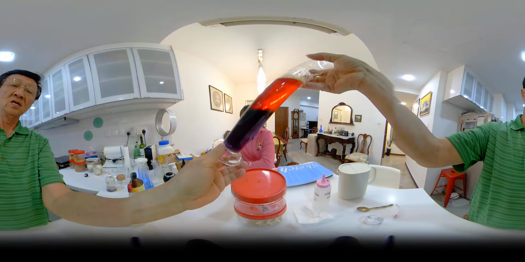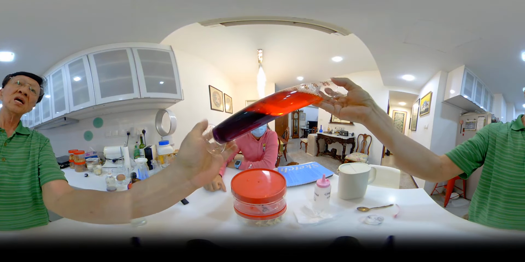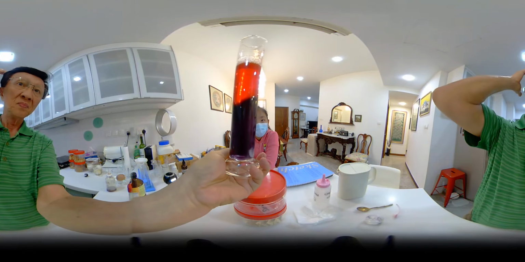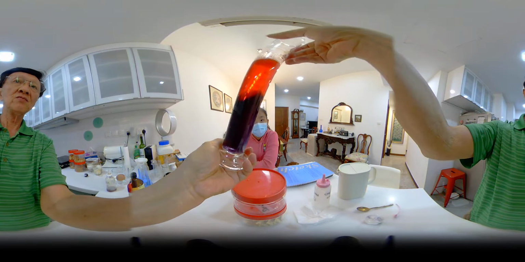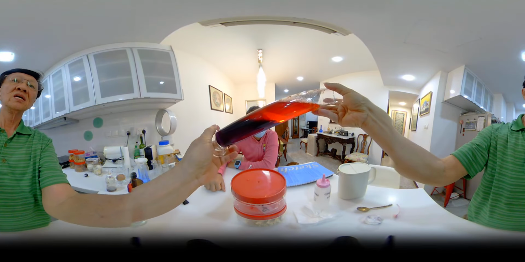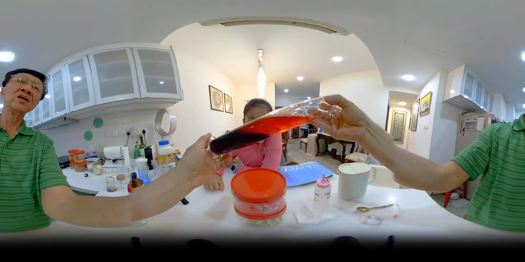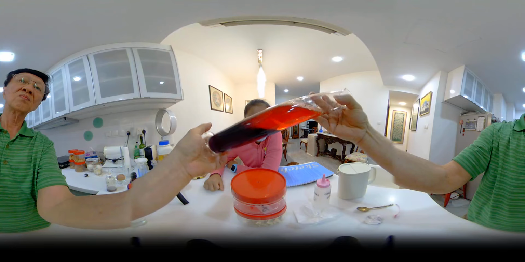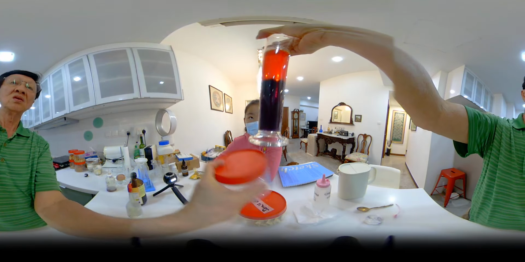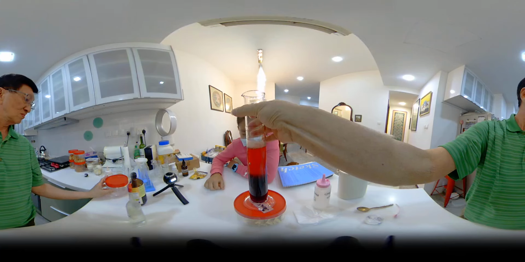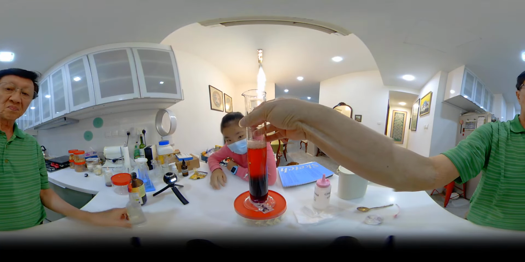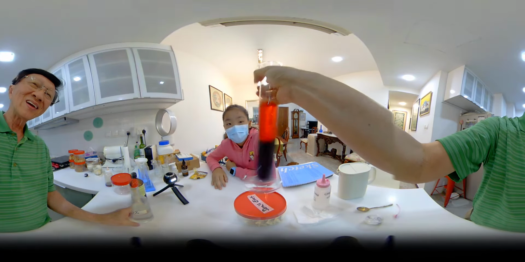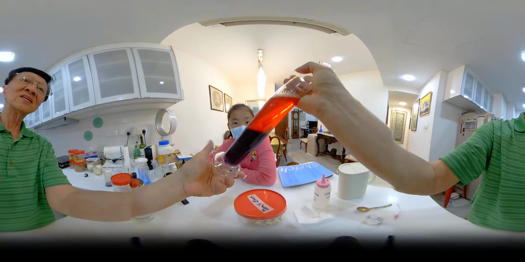We have got green, and we are going to get some yellow. I think if you look carefully between the green and the red, you might be able to see some yellow. You think you can see some yellow? Not very clear. Let's try that and see.